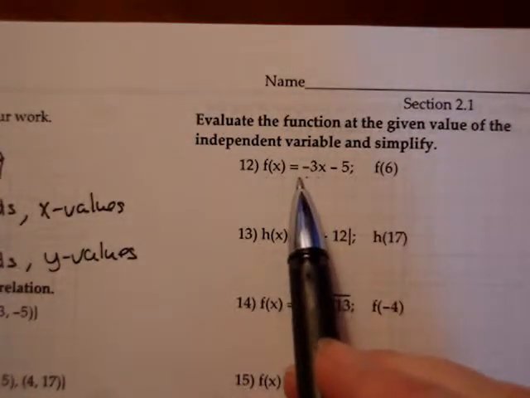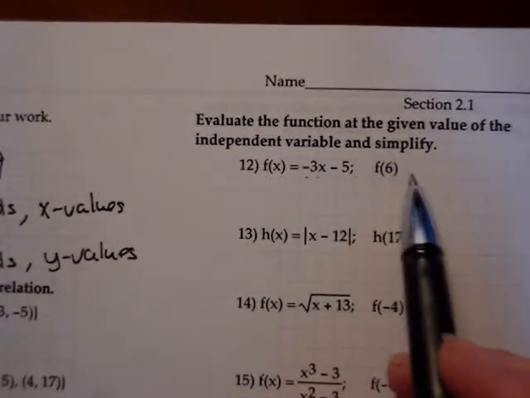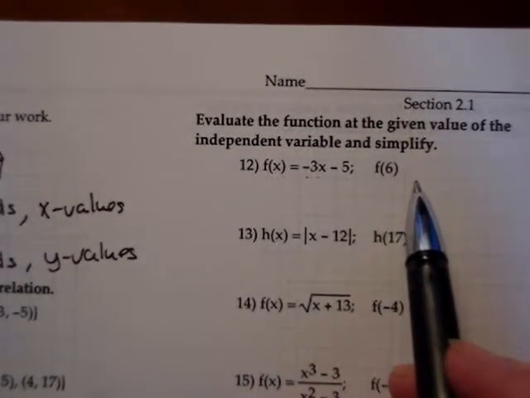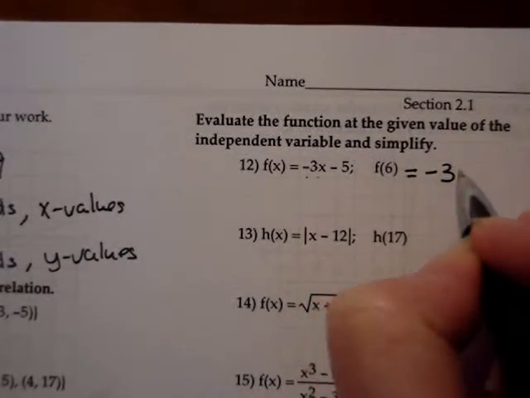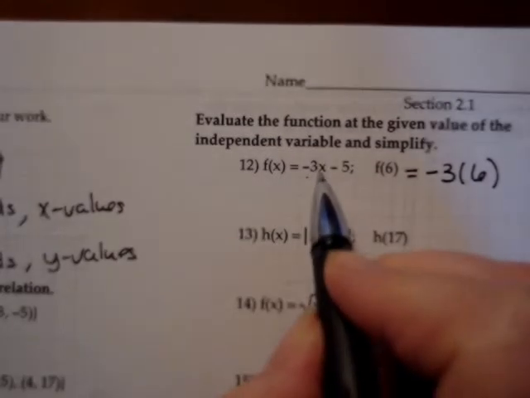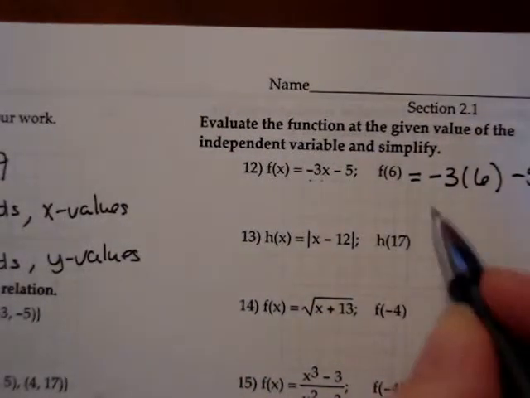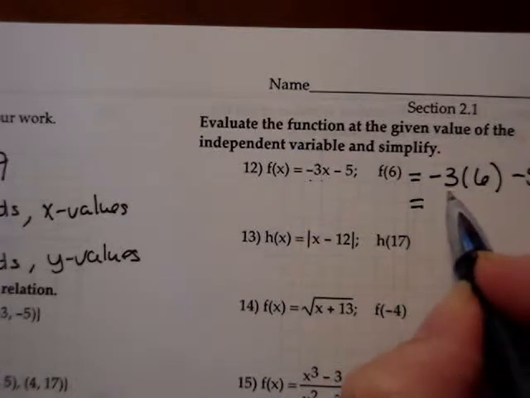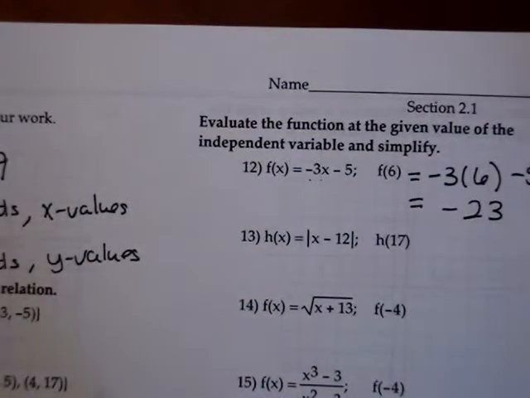Here's my function. F of x equals negative 3x minus 7. Find f of 6. So that means I should have negative 3 times 6, because that's where the x is, minus 7. And now I do the math, and that's negative 18 minus 7 is negative 25. That's it, I'm done. See, that's not so bad.